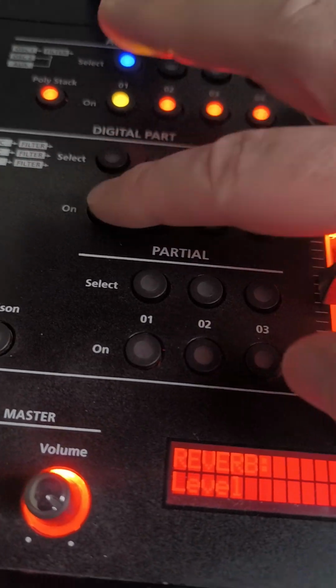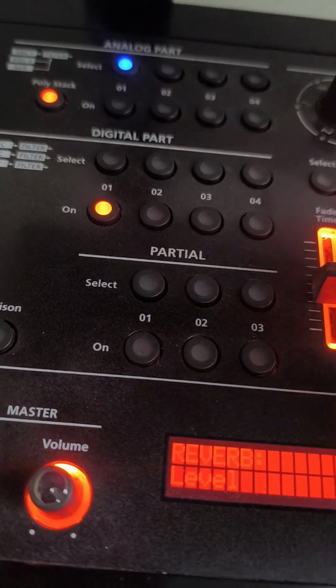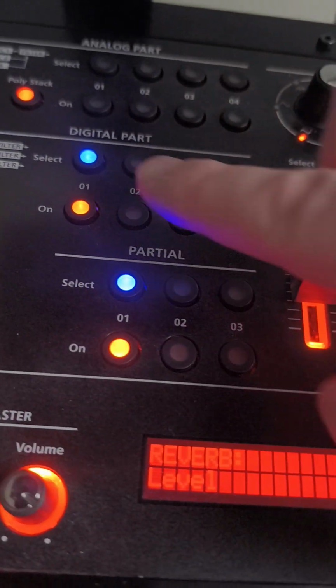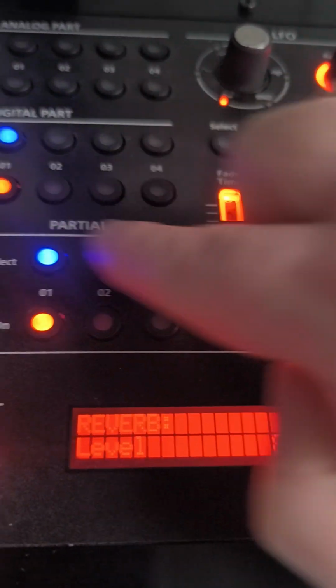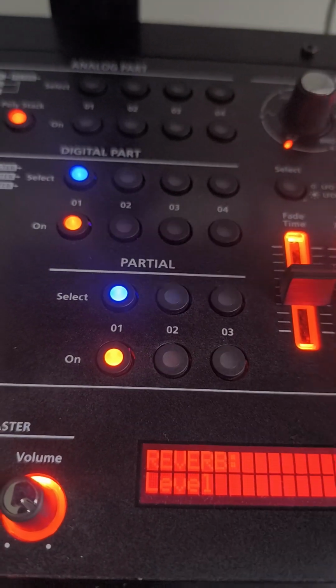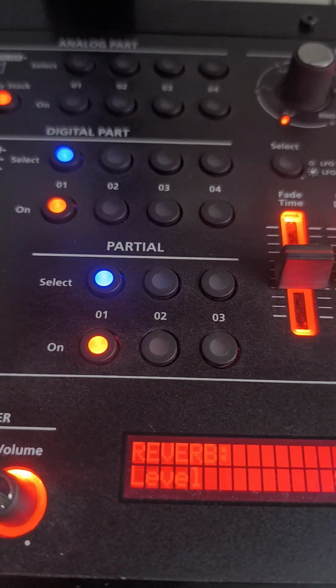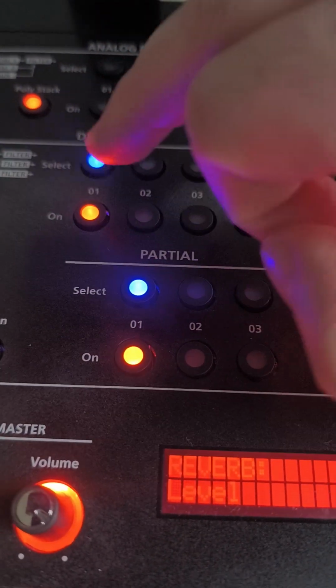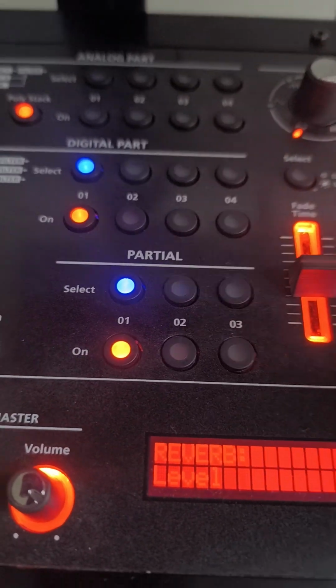For example, I'll pick one of these digital parts. I'll turn that off, I'll start editing that. So I have the blue button here. Now each digital part, you've got 3 partials you can edit, and this is where it starts getting really complex. You can have hours and hours and hours of fun here. We're only going to mess with one digital patch, and then we're going to layer that with the analog patch.